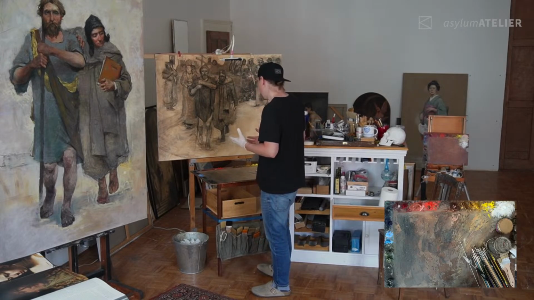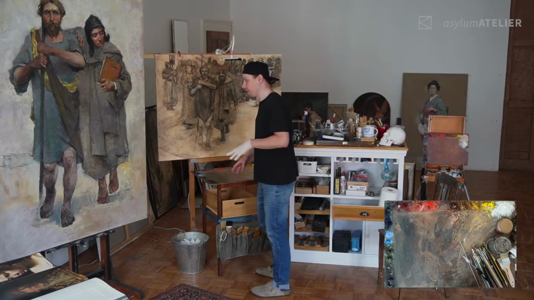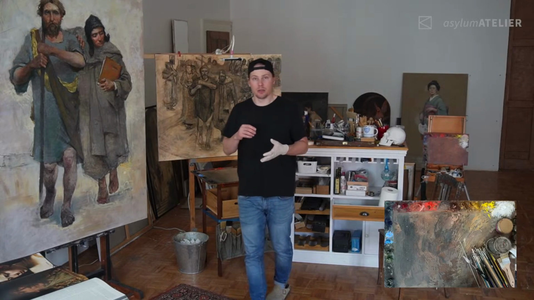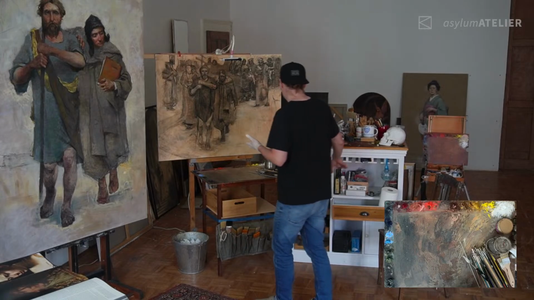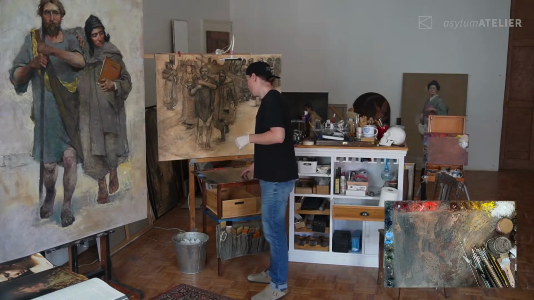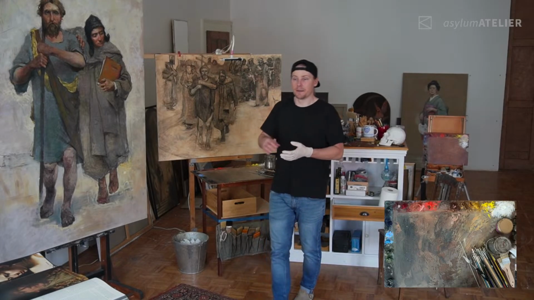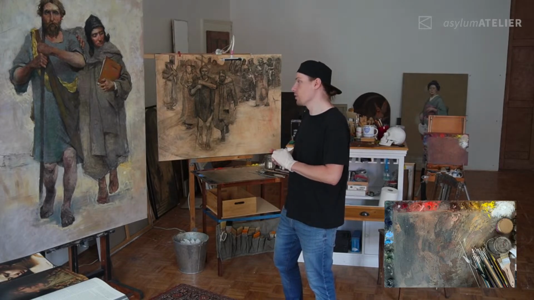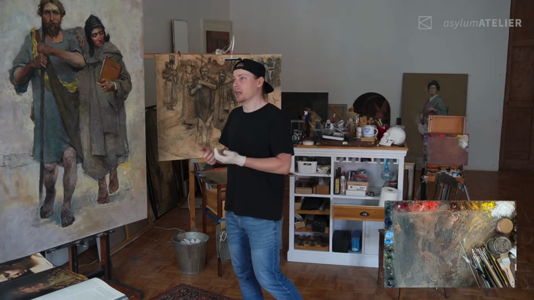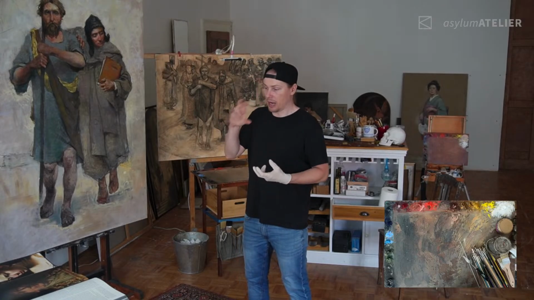Another thing that's really important for me is how much filler was put into each of the specific tubes and pigments, because the more filler you have there, the less you're getting out of a tube.